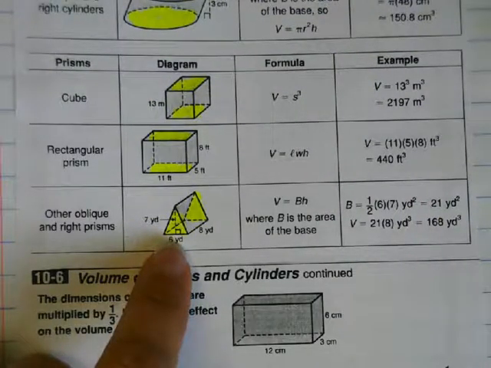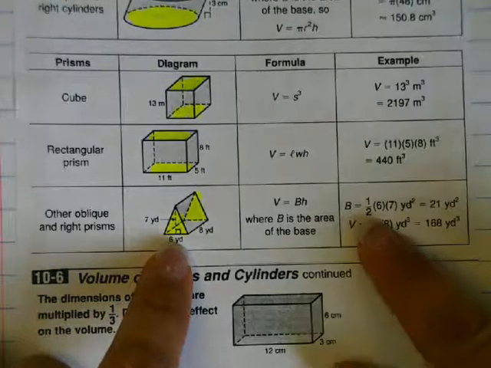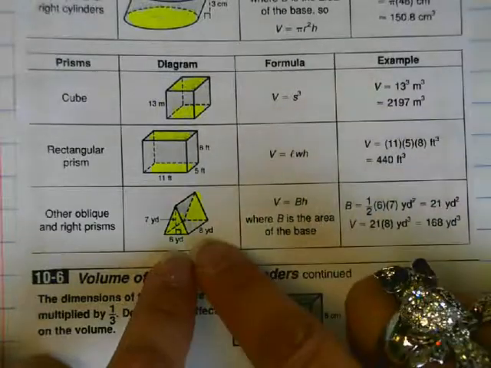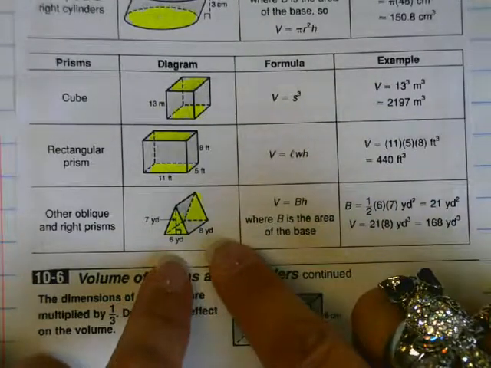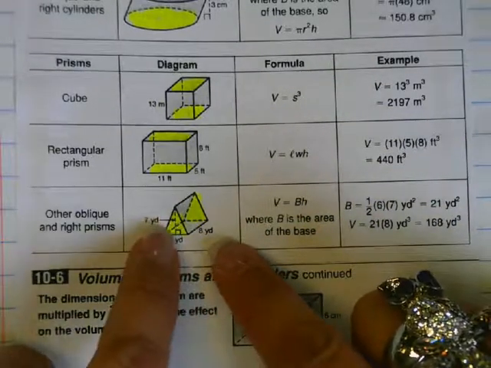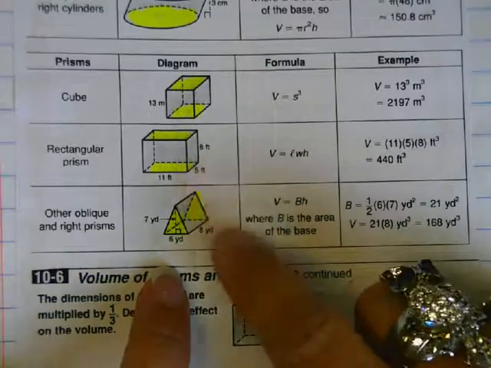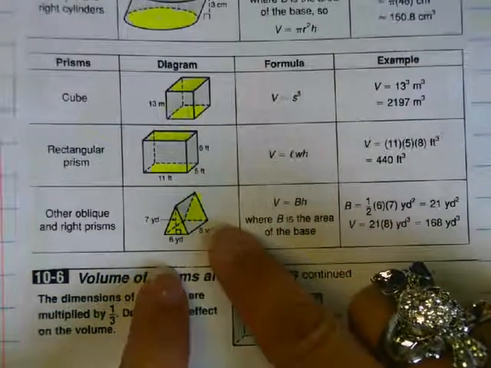In this instance, it is a triangle, so I'll use 1/2 base times height, okay, which is where they got this over here, and then the height of your full prism. Now, keep in mind, if this is my base, that means I could stand it up on its end, which is why this is my height. Okay, so keep that in mind.